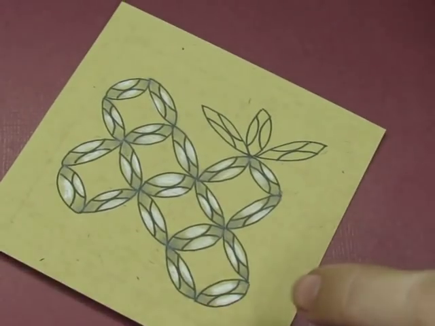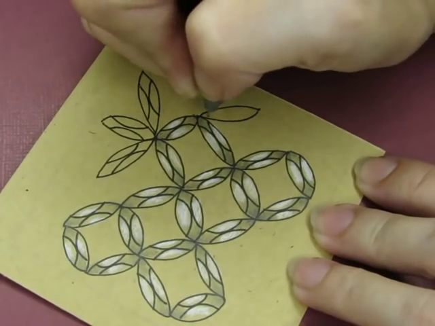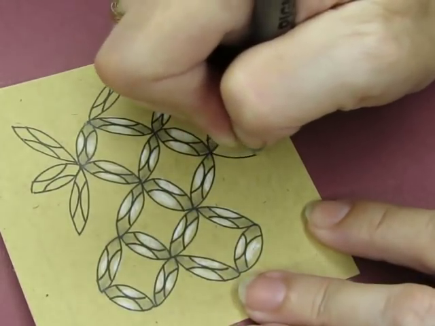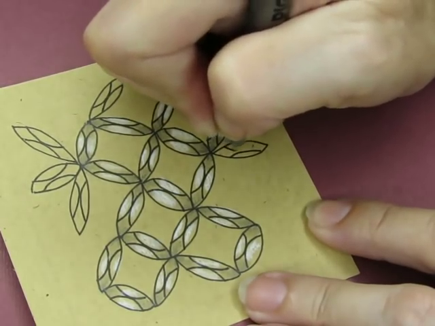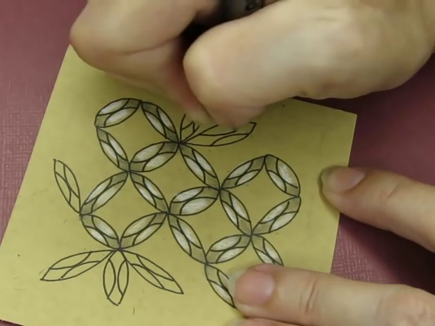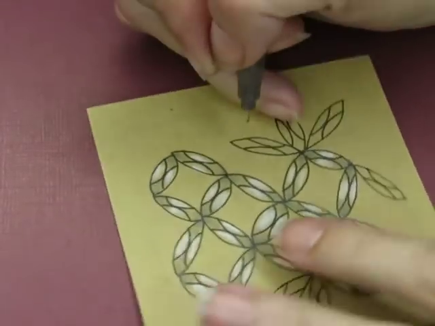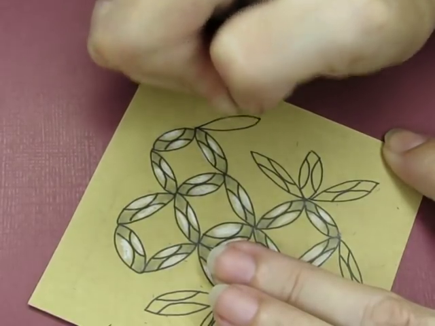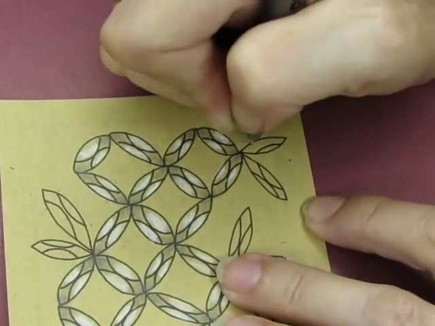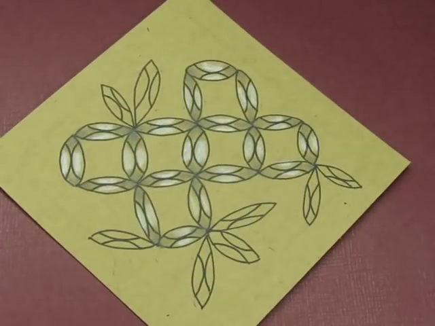Let's just do that shape some more in various places. Oh yeah. Okay. I like that.